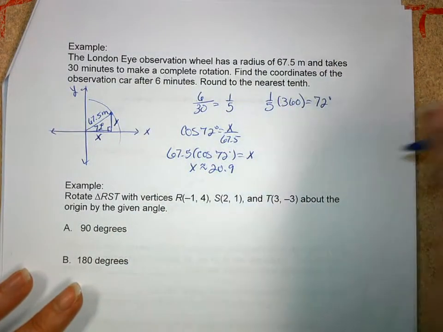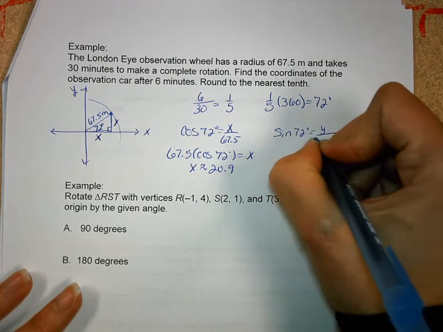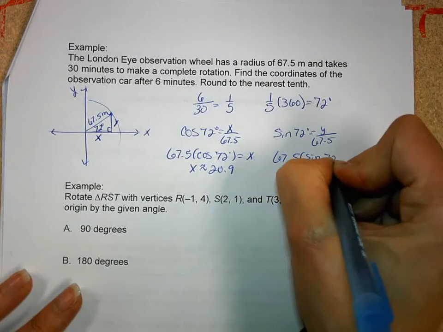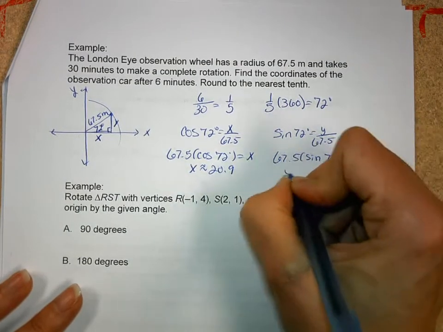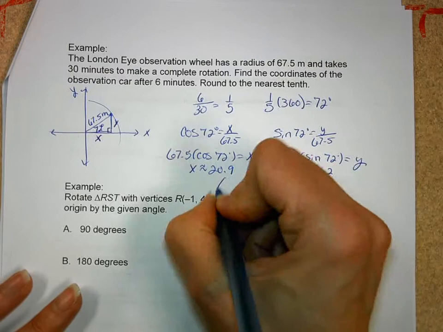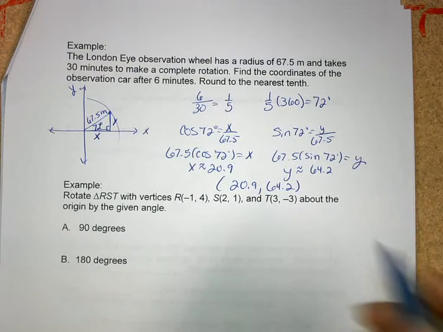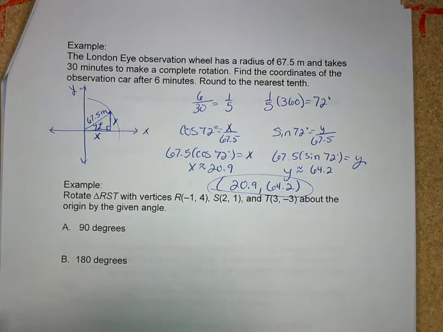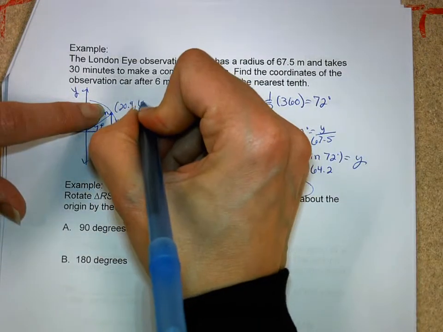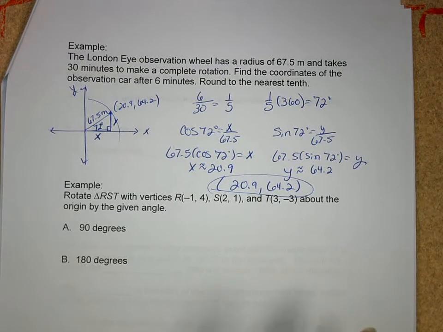I'm going to do the same idea for y. I get the sine of 72 degrees, though this time it's going to be y over 67.5. Multiply 67.5 times the sine of 72 degrees equals y. y is approximately, what do we get here, 64.2. So your ordered pair is 20.9, 64.2. It's just kind of a fun way of doing it. So basically, here would be your ordered pair, 20.9, 64.2. Actually, you're going to use some ideas about this in pre-calculus with your unit circle and things that we have.